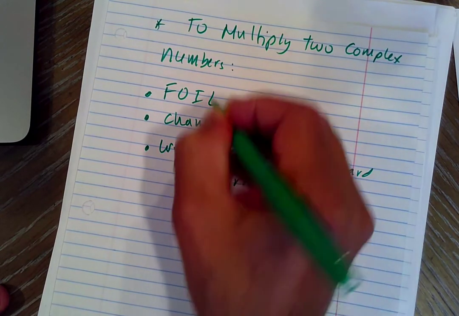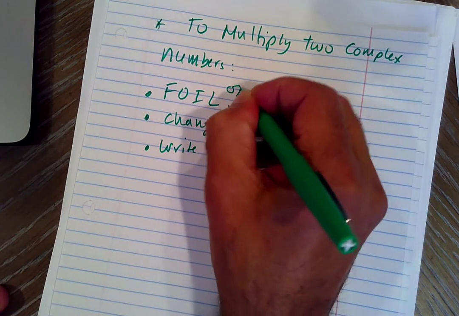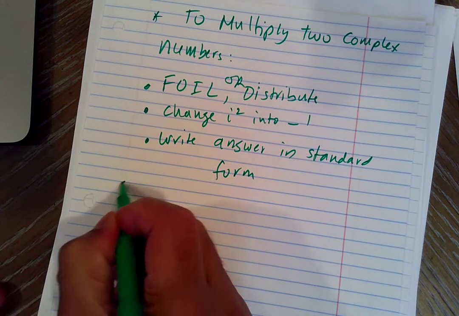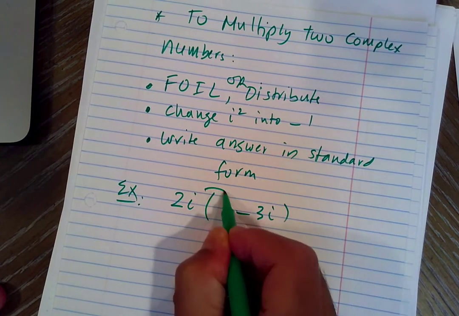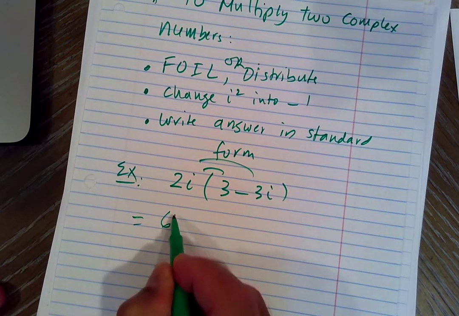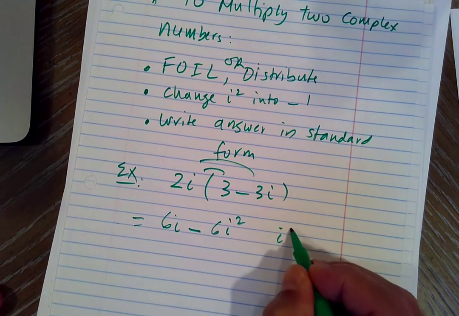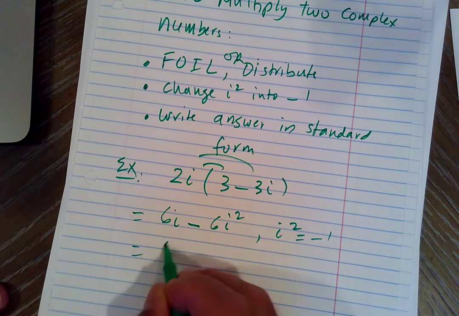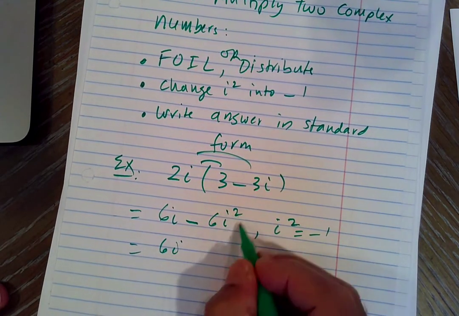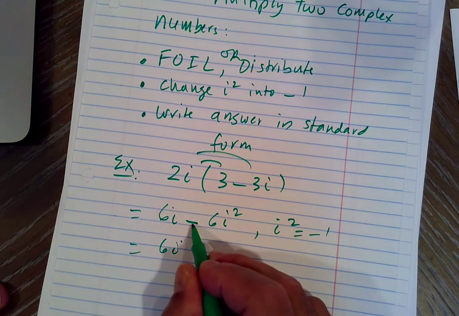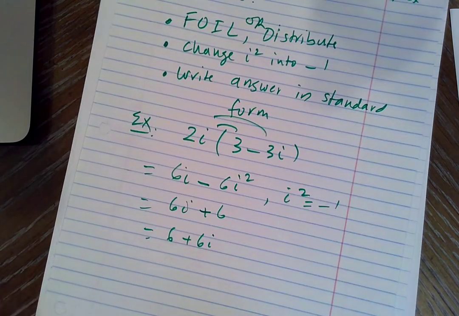So it could be foiling, it could be distributing, depending on what you're multiplying together, FOIL or distribute. For example, if you have 2i times 3 minus 3i, that's distributing. So it'd be 6i, 2i times 3i is 6i squared, but remember i squared is -1, so it's 6i minus 6 times -1. So the i squared attached to any number will switch the sign of that number, so it's plus 6 plus 6i.